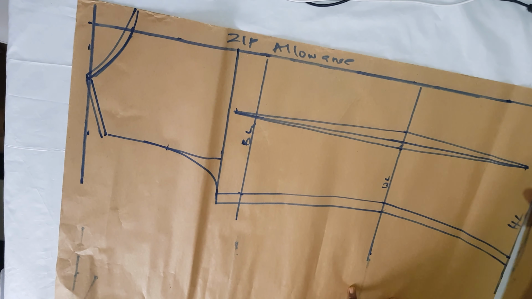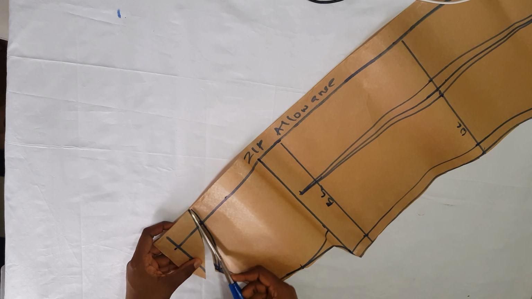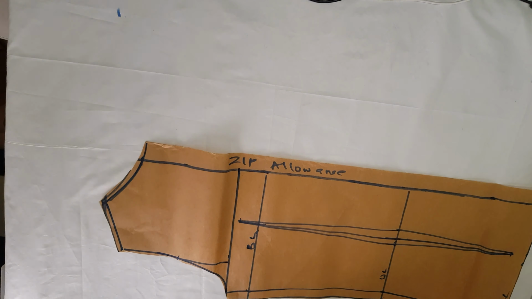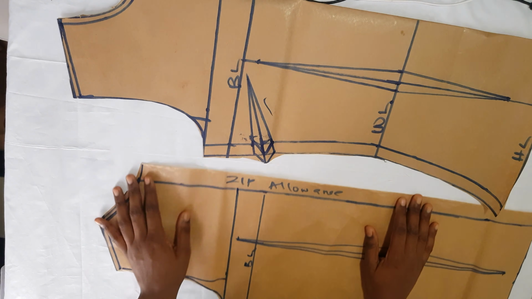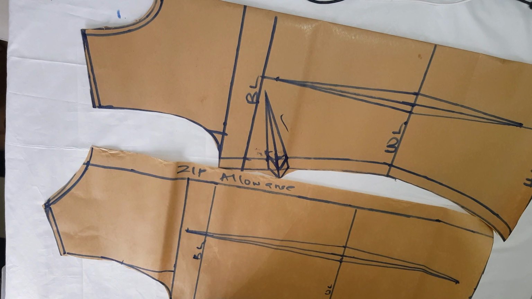Okay, so right now I'm going to cut it out from the pattern paper so you can see how it looks when you're done. So this is how my back bodice is going to look. Okay, and this is it with my front bodice. You can draft out different types of styles using this basic bodice pattern.